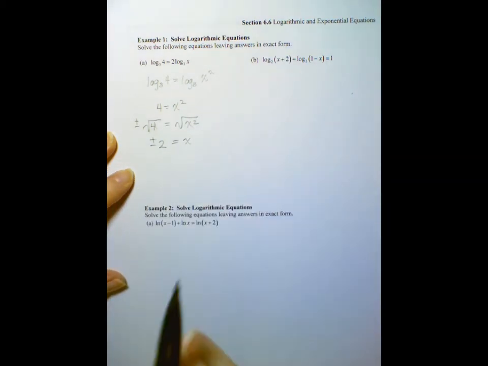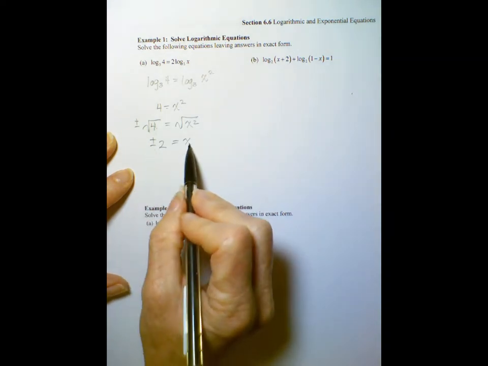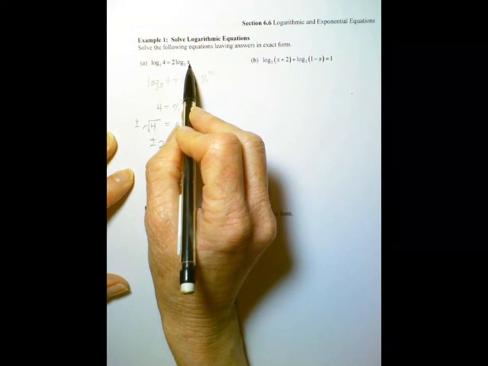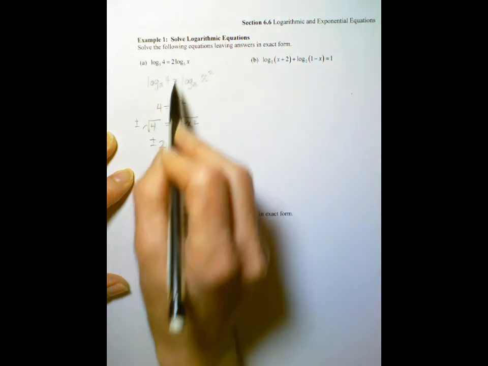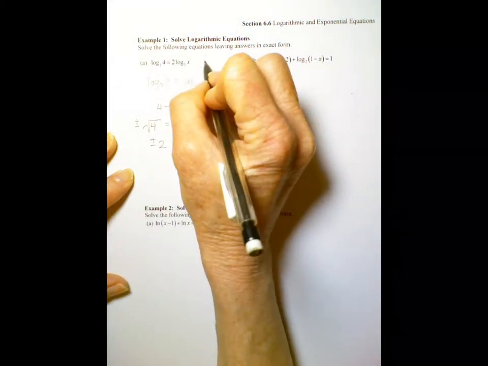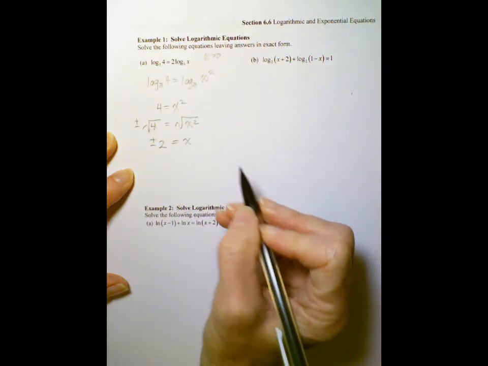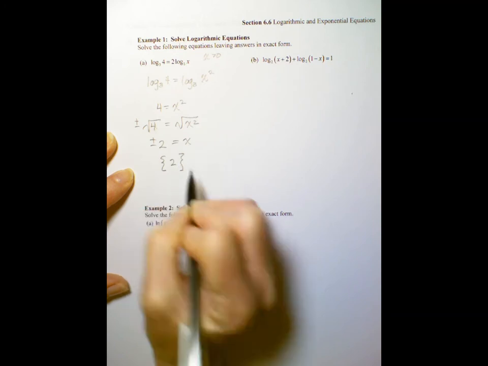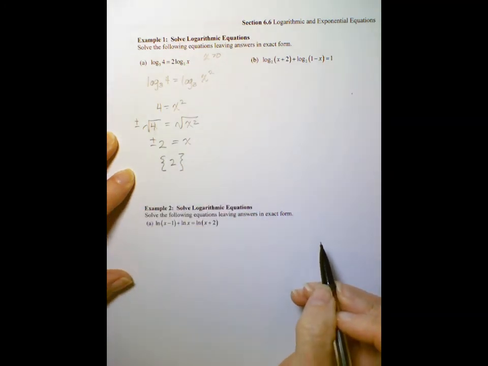But now I have to check to see if both of these are in my domain. Go back to the original. If I plug in positive 2, that's fine. But can I plug in negative 2? No, because x has to be greater than 0. So in my curly brackets, the only solution I can put is 2. The negative 2 is not in the domain for this particular function.